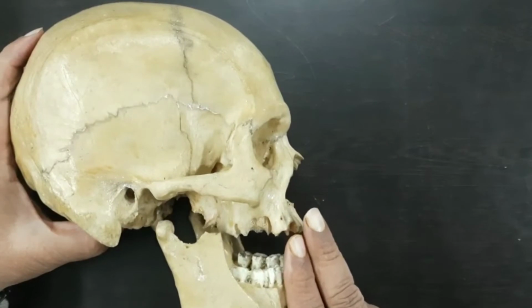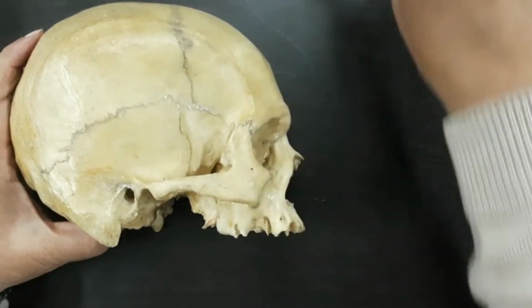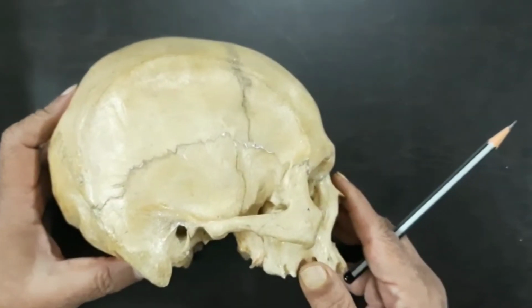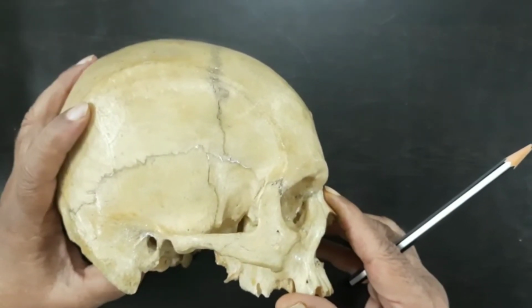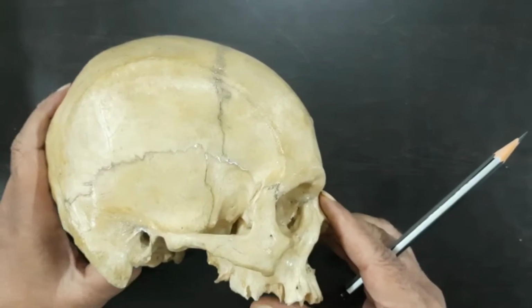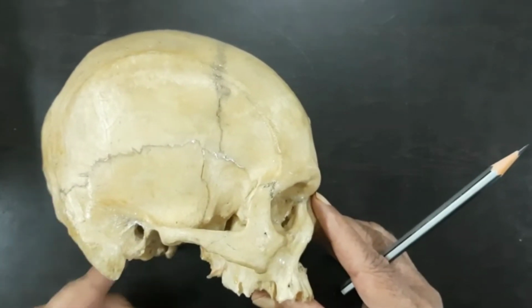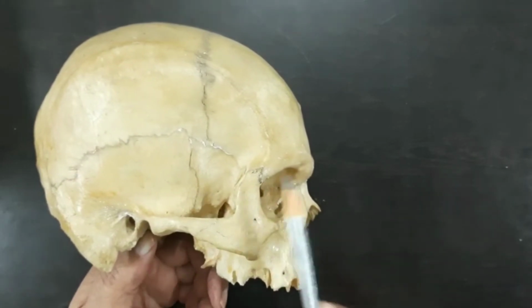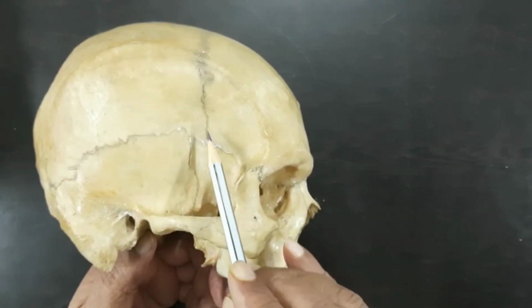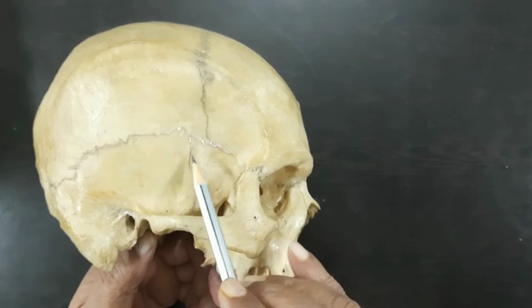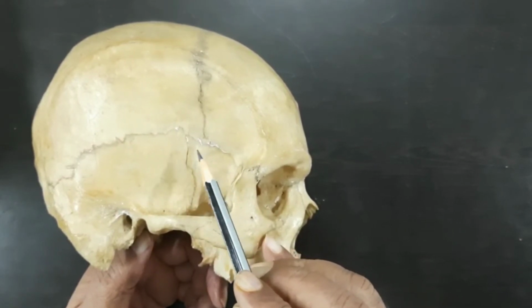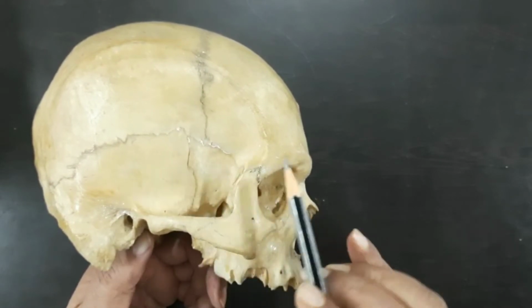Now I will keep this mandible aside, and then I will tell you the various features as seen in the norma lateralis. Okay, after identification of the bones, let us come to the sutures. The important suture which you see here is an S-shaped suture, and this S-shaped suture is called the pterion.